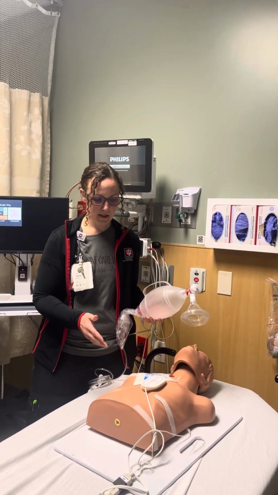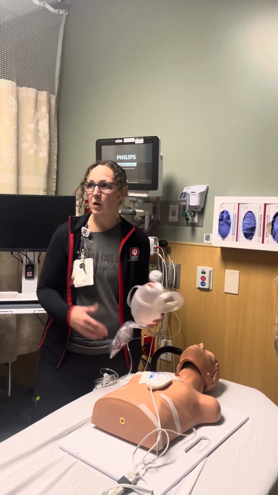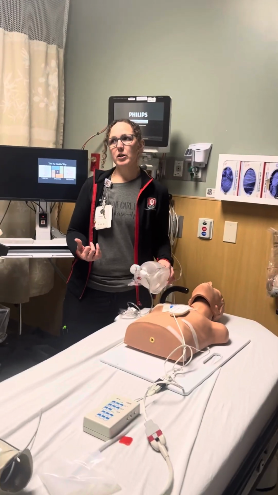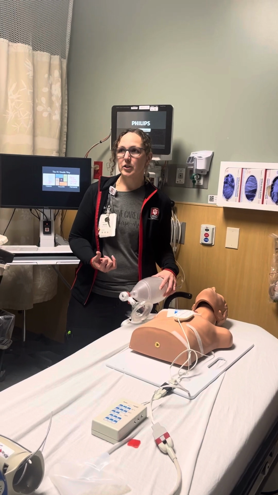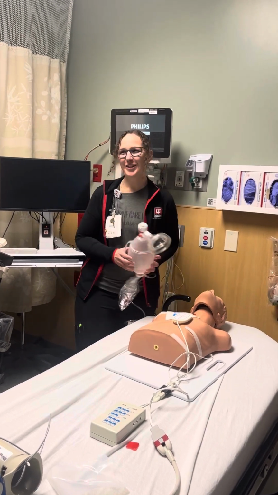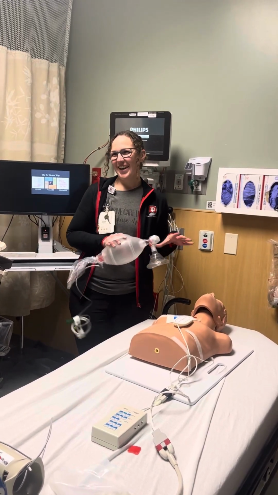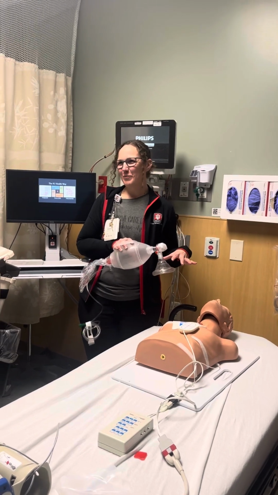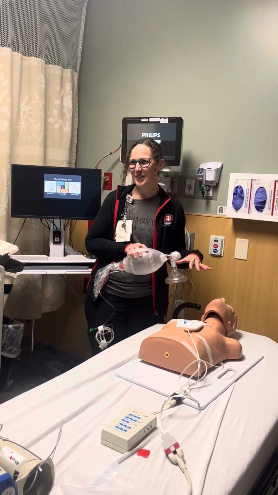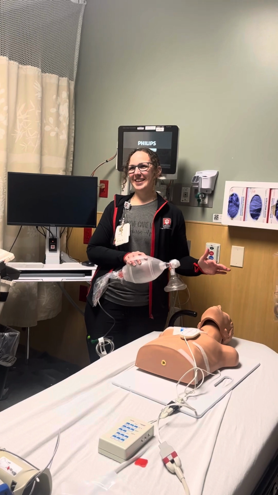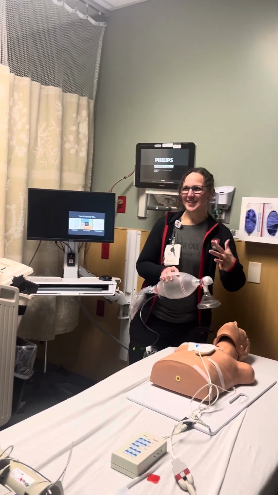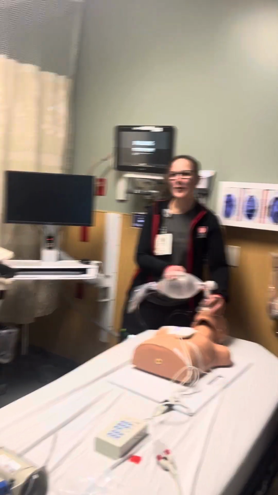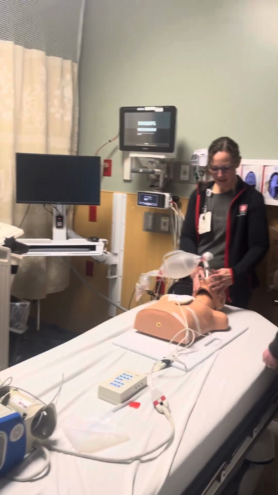So one of the things, if you have limited people, what's our compression to breath ratio if we don't have an advanced airway? 30-2. So who's done RQI? And you're able to give those breaths completely by yourself with no issues. Yeah. You probably can. My hands are not big enough. Oh. So whoever is doing airway, gentle hint.